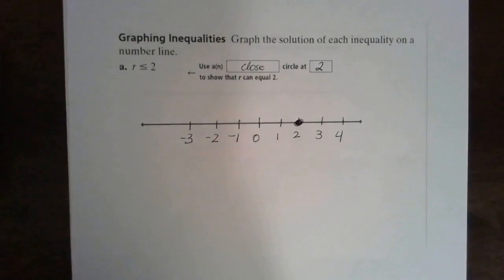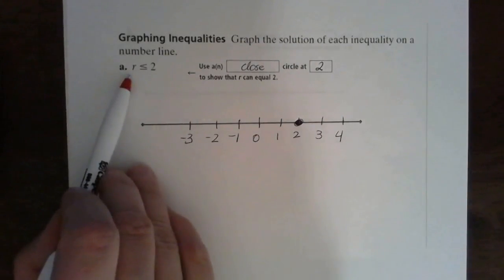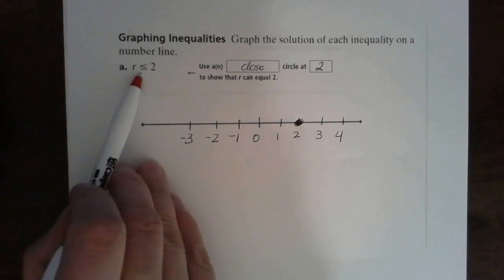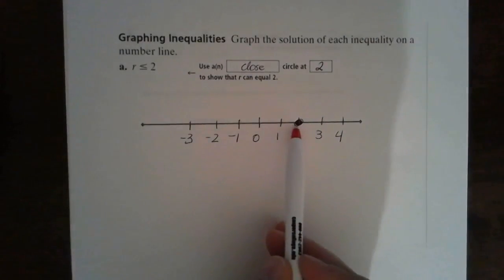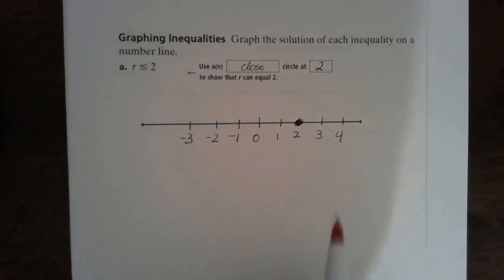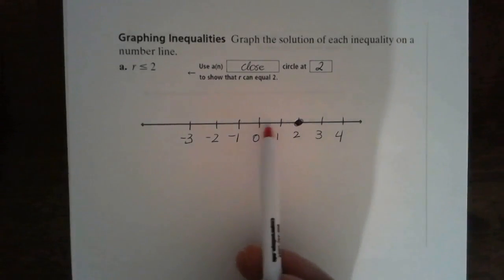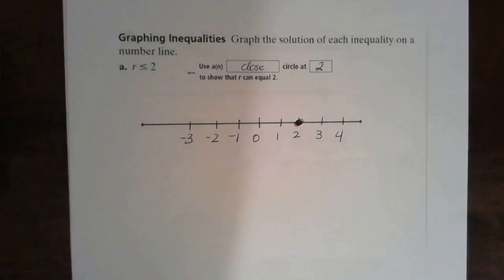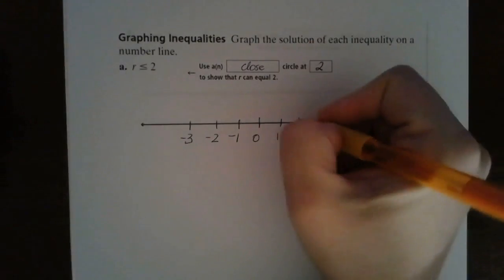Now let's look here. My numbers, which I want to show, have to be less than or equal to 2. If it's less, then they will lie on the left side. So anything to the left side of 2 will be my solution. To show it, I usually like to use a different color. I'm using orange here.